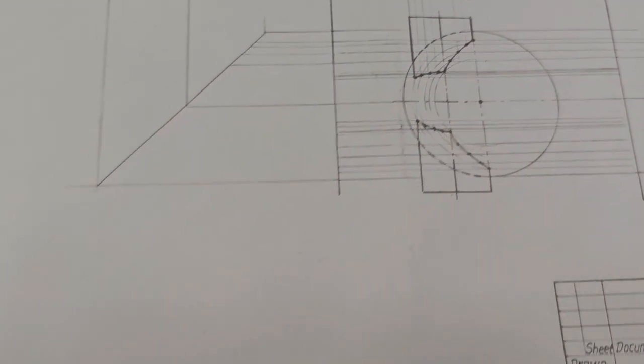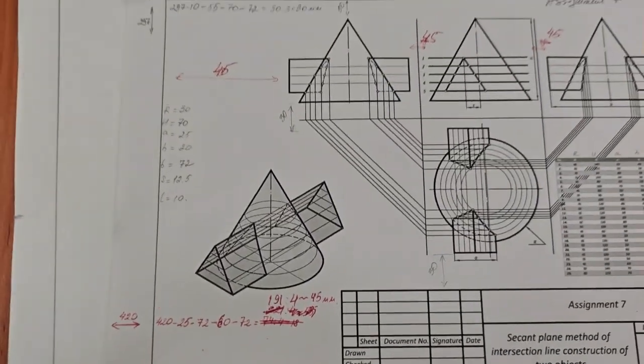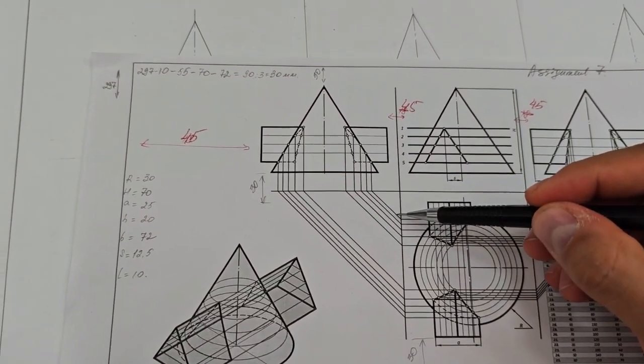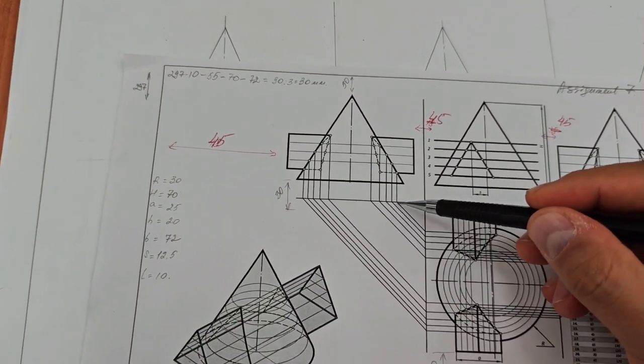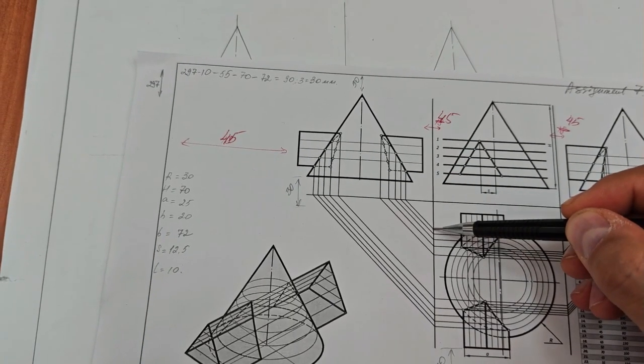So here, if you see this task description, different projection types are shown, like this one. This is valid when we have the same distance from here to here and then from here to here.